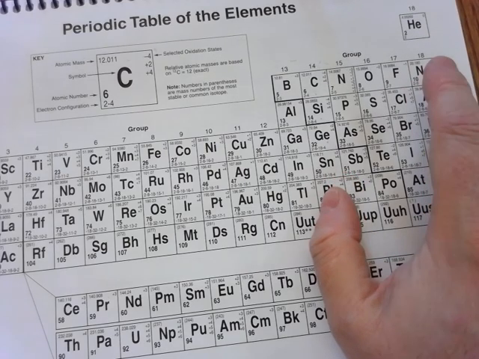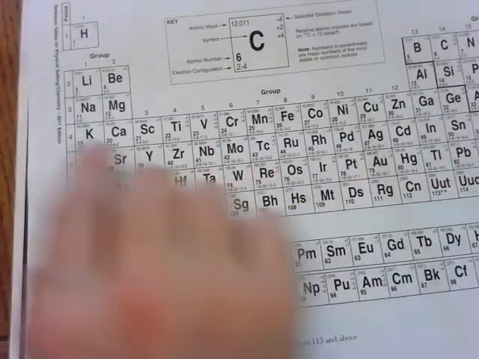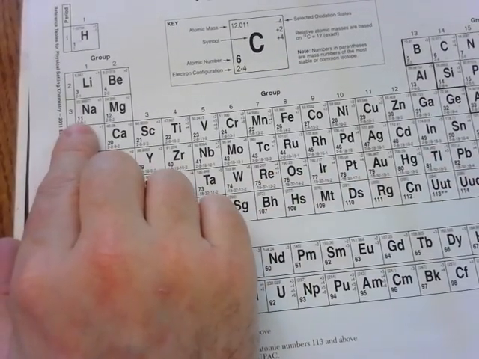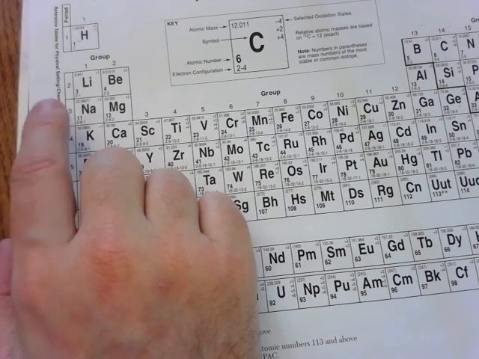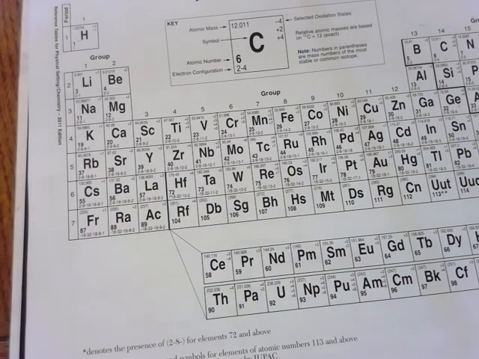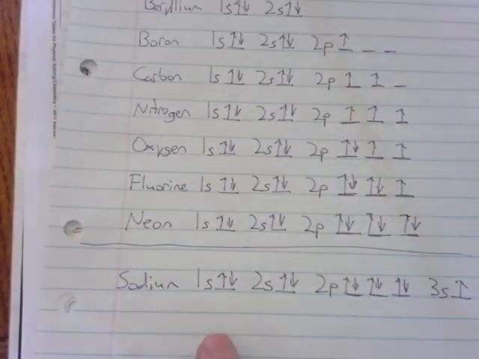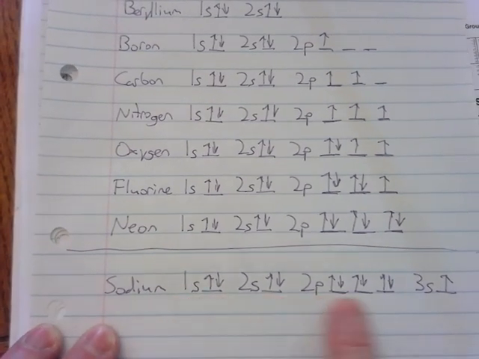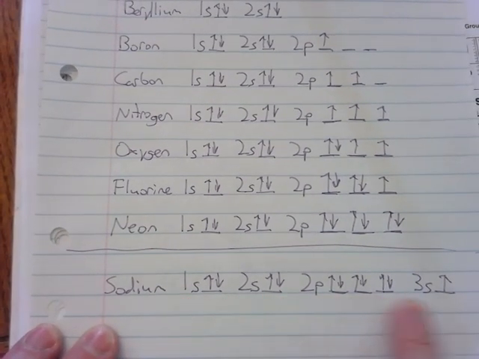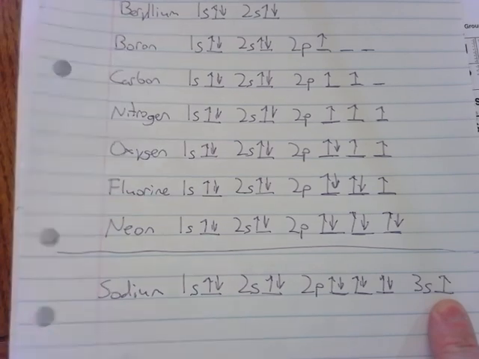I'm just going to do one more example. Where would we put electron number 11? Well, look where it is on the table. It's on the 3rd level, the 3rd period, which means sodium has the same configuration as neon all the way up to 2p, and then the last one, you guessed it, goes into the 3s.